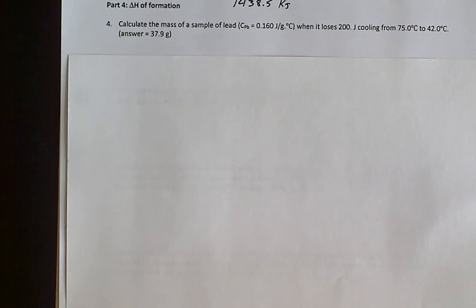All right, so I want to take a look at a couple questions on the review packet. This is some stuff that goes back to specific heat and calorimetry. So this is number 4. I'm actually going to put 4 and 5 on the same video. So if you want to see 5, just fast forward through this, and then you can take a look.